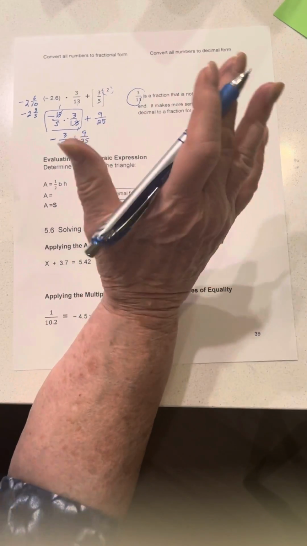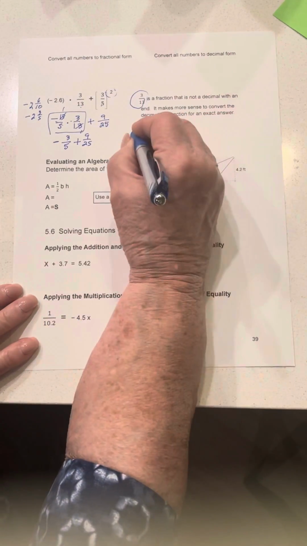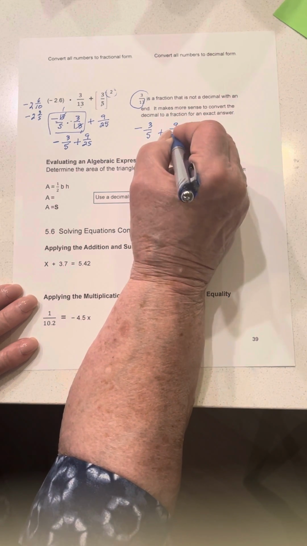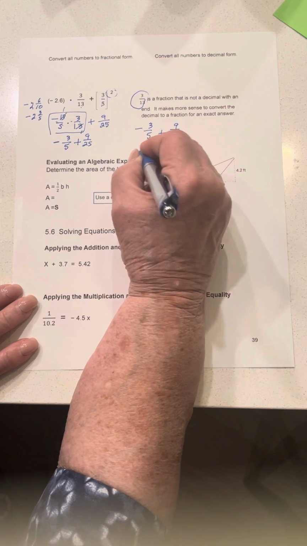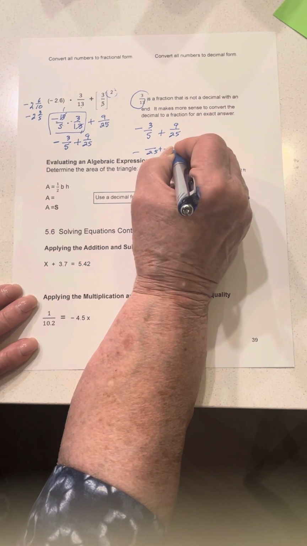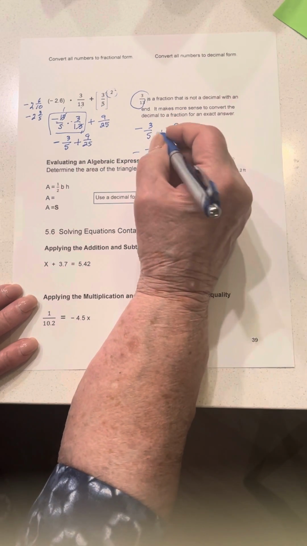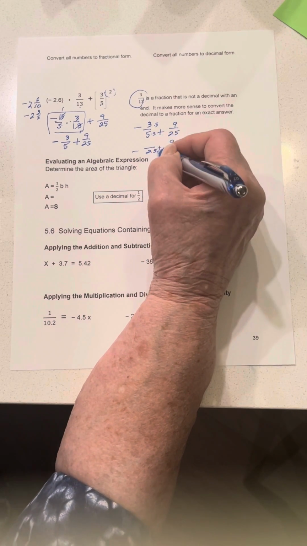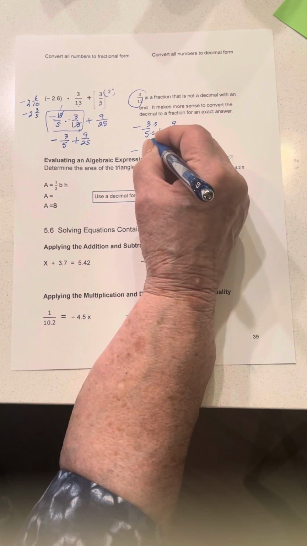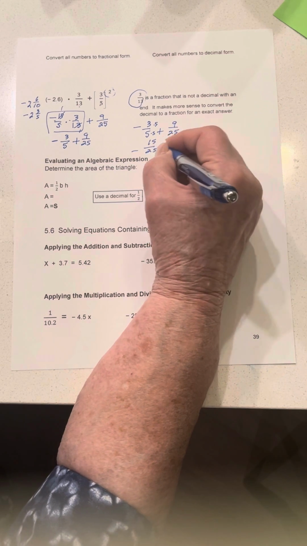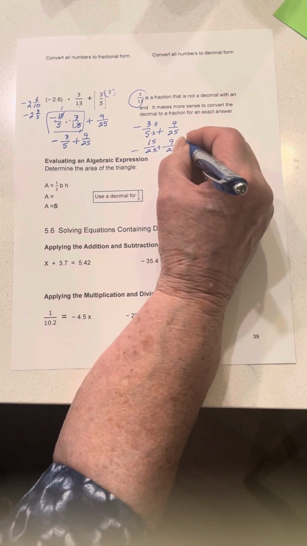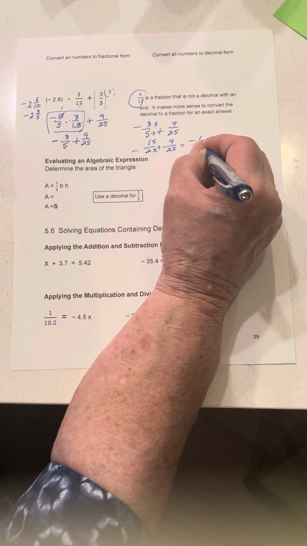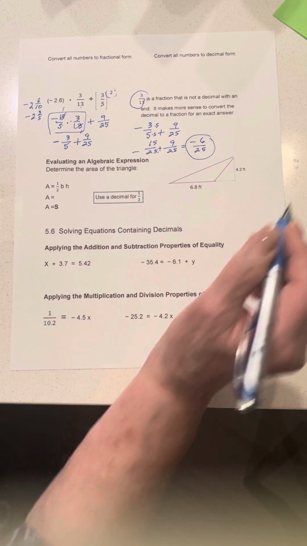Now to add, you know, we have to have the same denominator, so I'm going to just use my space over here so you can actually see what I'm doing. I can use 25 as my denominator. So this second fraction's done. We'll multiply this first fraction by 5 to get 25 in the denominator, so 5 in the numerator would be 15. So we have 15 negative 25ths and 9 positives, which would be 6 negative 25ths. So that's pretty good.